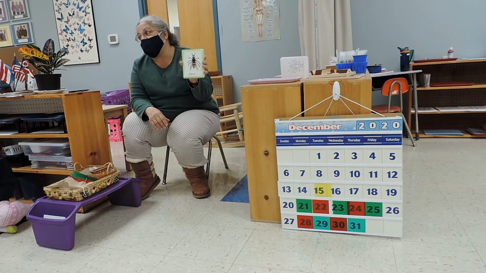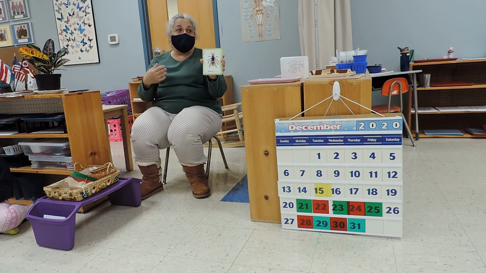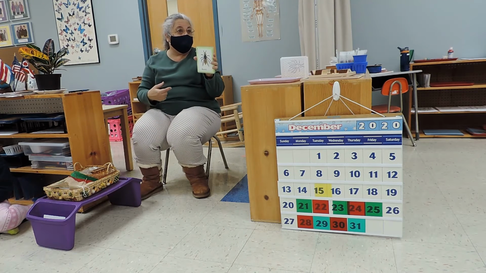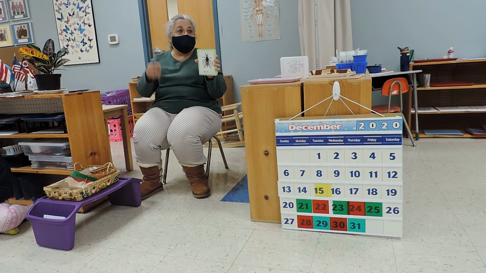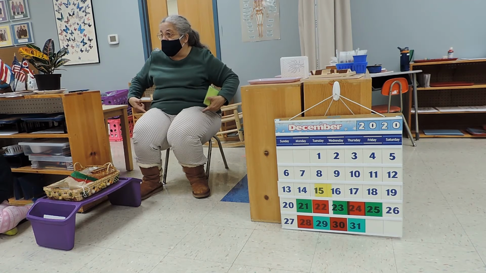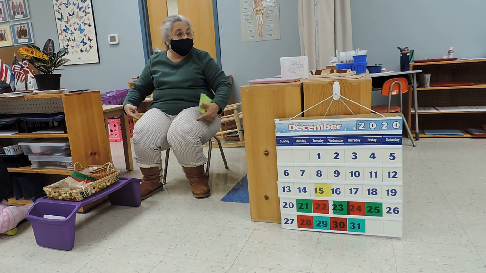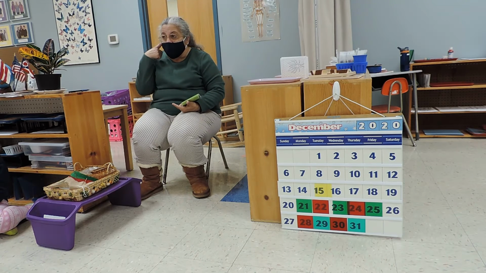Do you remember when we learned about the human body? We learned that the bones of humans are inside. We have a backbone, we have ribs, we have bones inside our thighs. That's the longest bone. Do you remember the name of it? Femur. Even in our ear there was a bone. Remember that?